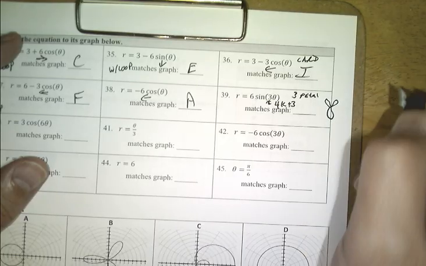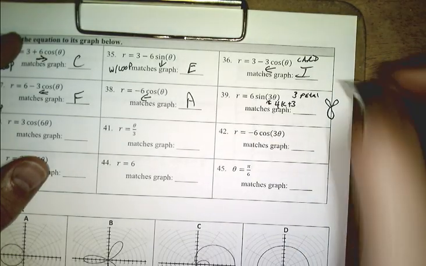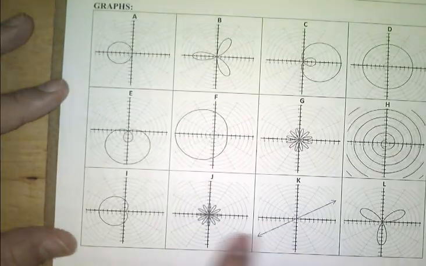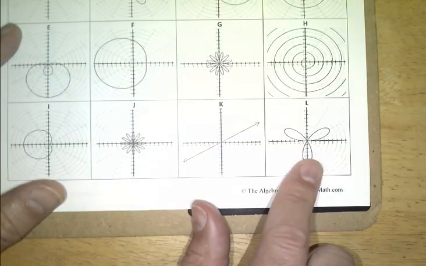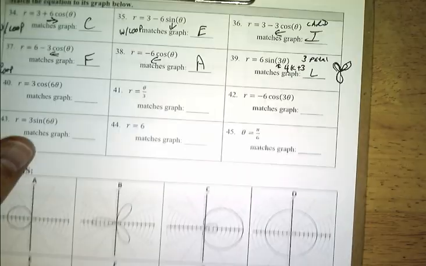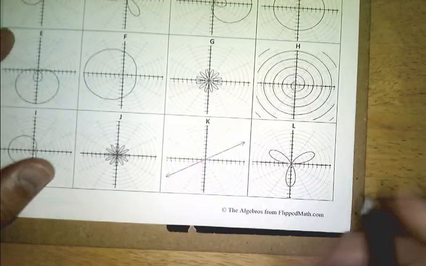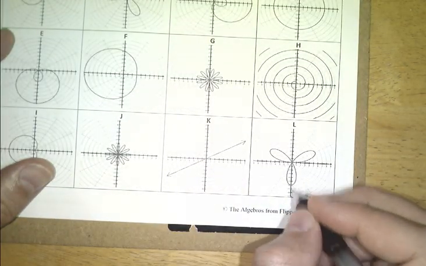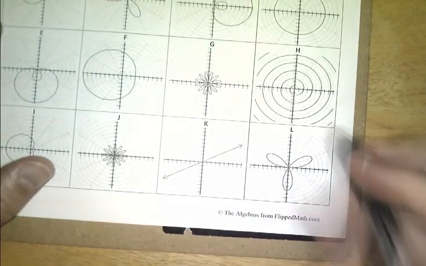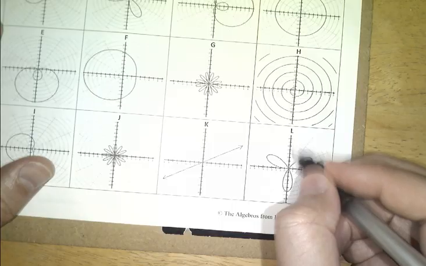So it should look something like that right there. Terribly not symmetric. So we'll look over here, and we have this one right here, L. So if it's a 4k plus 3, a petal will be on this bottom axis. If it's 4k plus 1 for sine, the petal will be on the top axis.